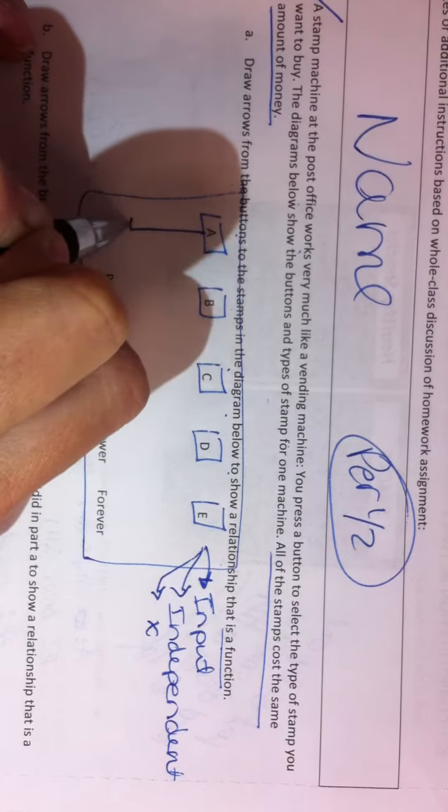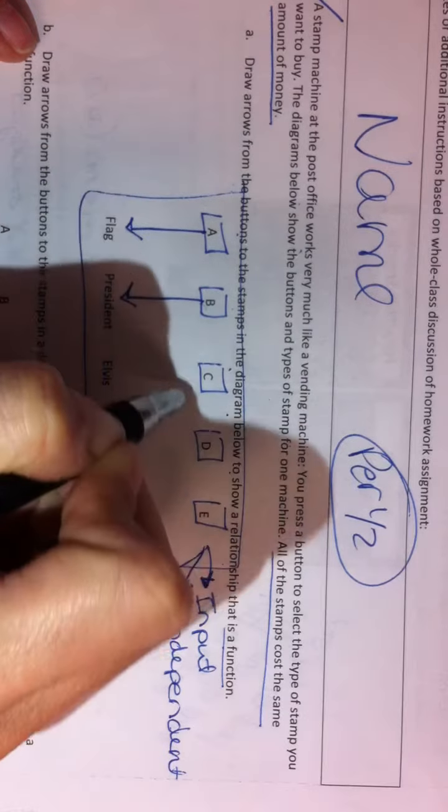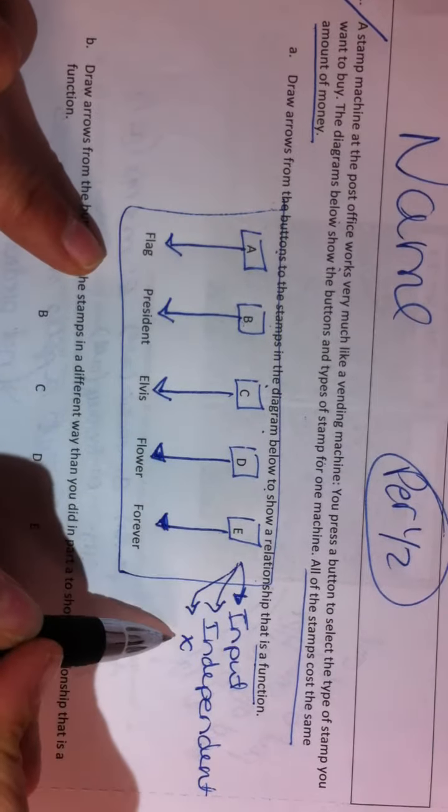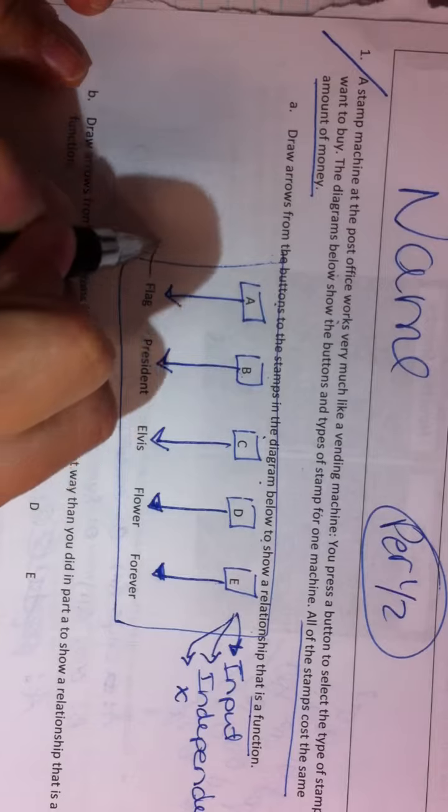Well, for it to be an actual function, if I press A, I get one type of stamp, flag. B, one type, president. C, I'm always going to get Elvis. If I press D, I'm always going to get a flower. If I press E, I'm always going to get the forever stamp. Okay? All right, so if this is my input, my independent, and my x, then this comes out of my machine. That's my output. That's my dependent variable. And that's my y. This guy's not in charge. He's like, listen, you push a button, you tell me what to do.